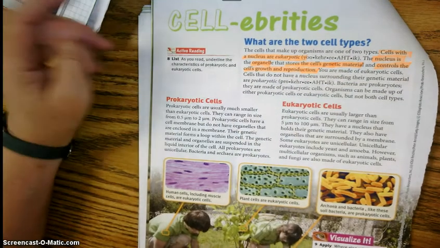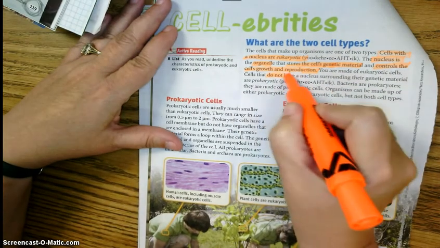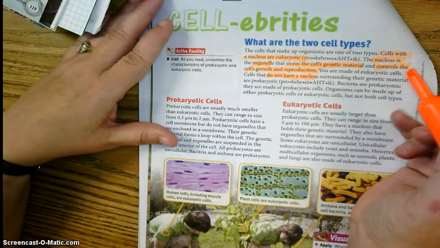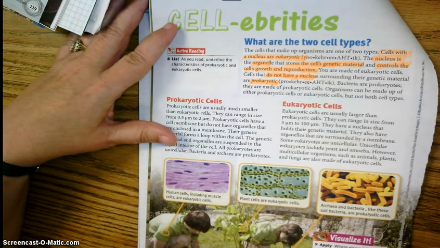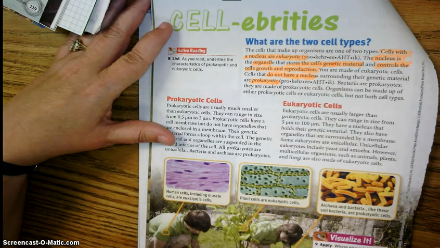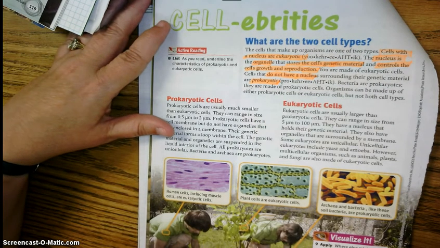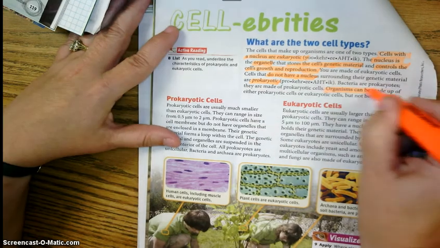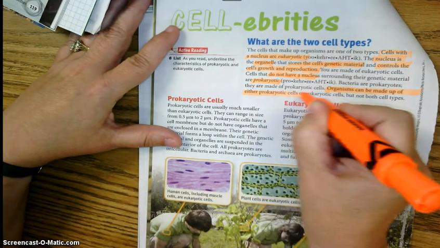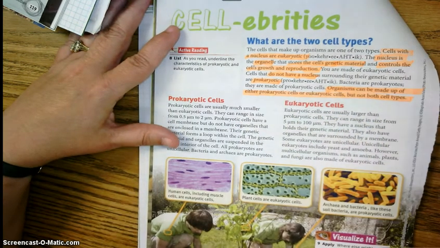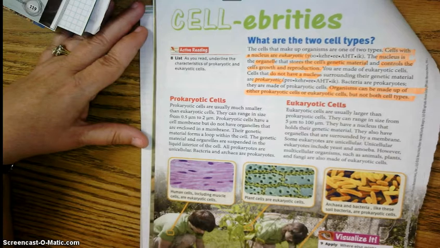You are made of eukaryotic cells. Cells that do not have a nucleus are called prokaryotic. Bacteria is an example of a prokaryotic cell. Organisms can be made up of either prokaryotic or eukaryotic, but you can't be both.